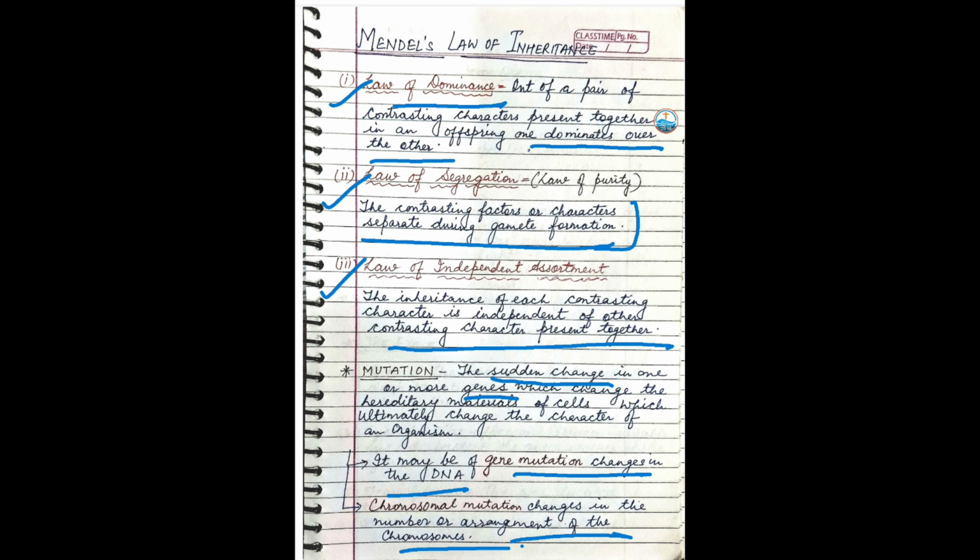For example, there are 2 examples that must be given in your books also. The first is sickle cell anemia. Here, a blood disease is caused by a gene mutation, which results in the DNA producing sickle shaped RBCs. Generally the RBCs are what? Disc shaped. Here they become sickle shaped. I hope you understand the meaning of sickle shape.